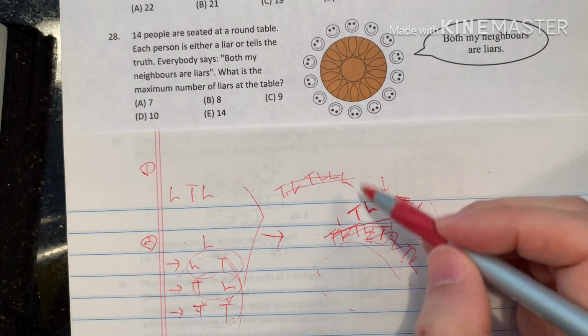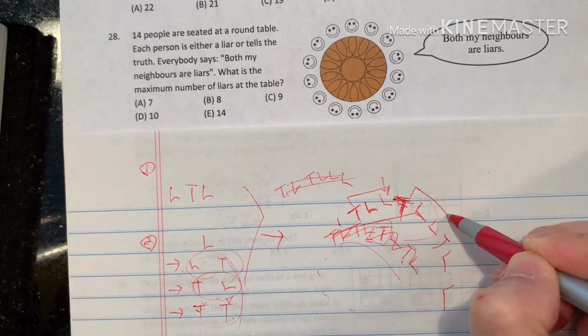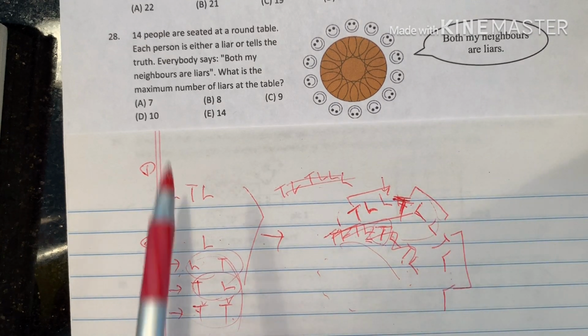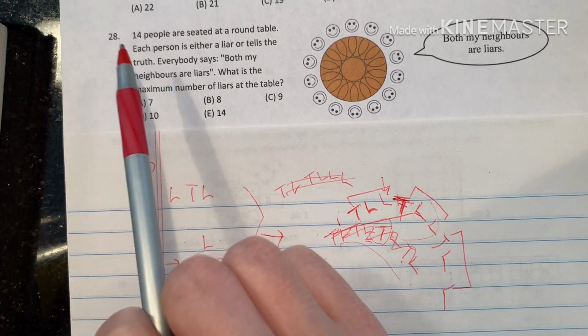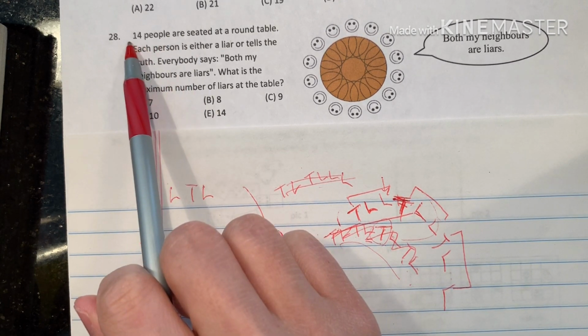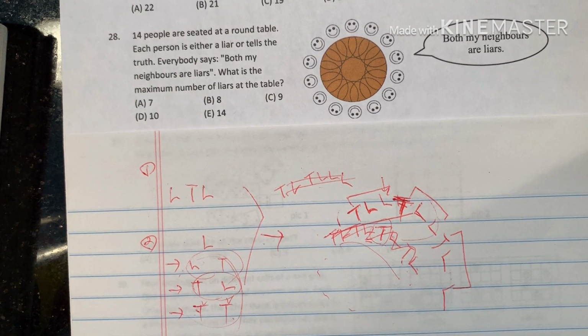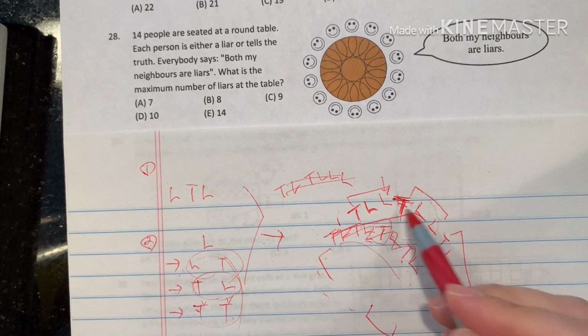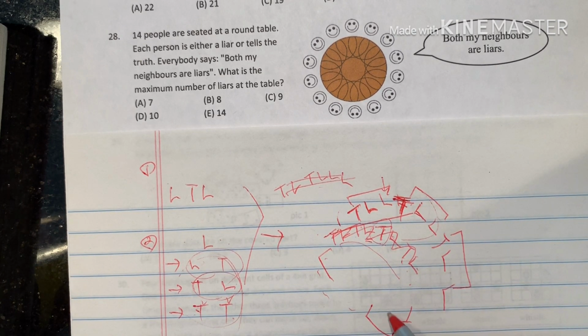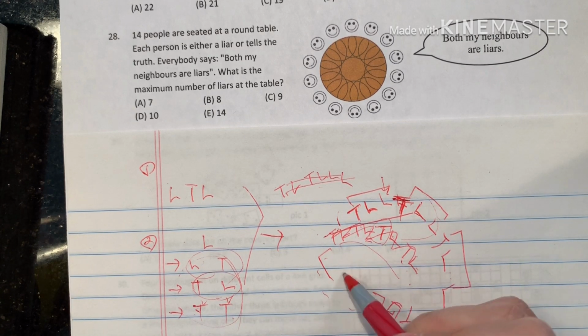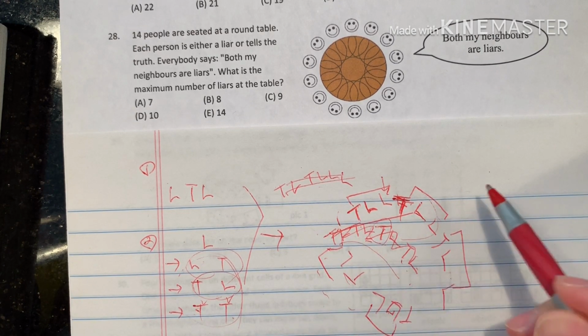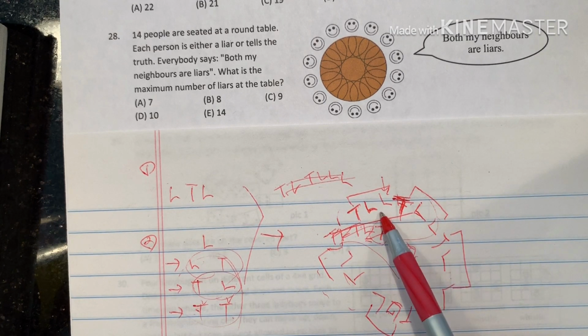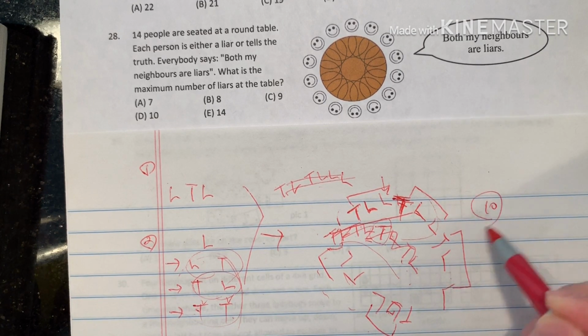Now, so you can have the pattern here, right? The 3, 3, 3. So if the problem were, there are 15 people, then you would say like, okay, there are 5 groups, TLL, TLL, TLL, TLL and TLL. So there will be like 2 times 5, 10 liars, right?